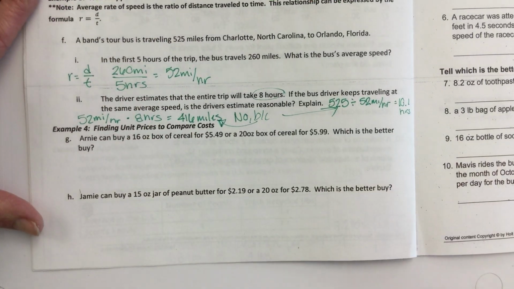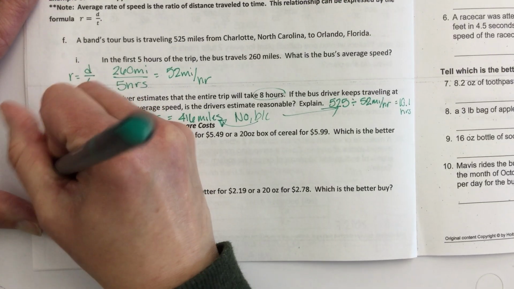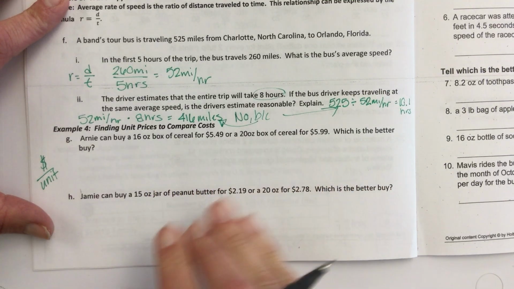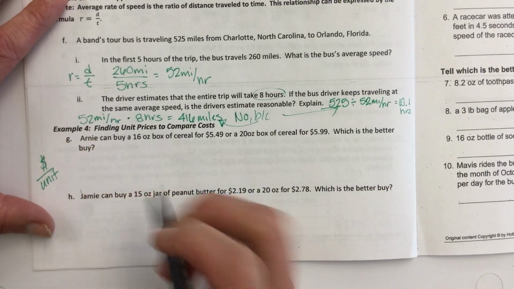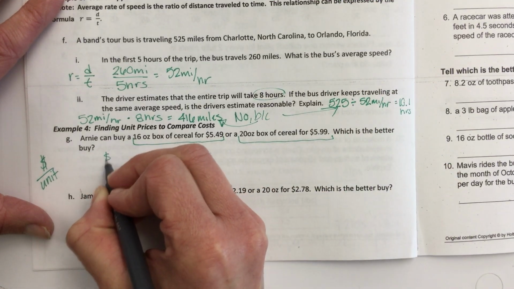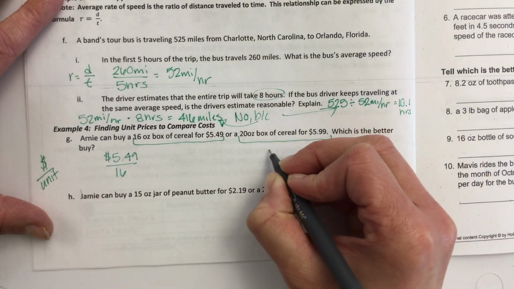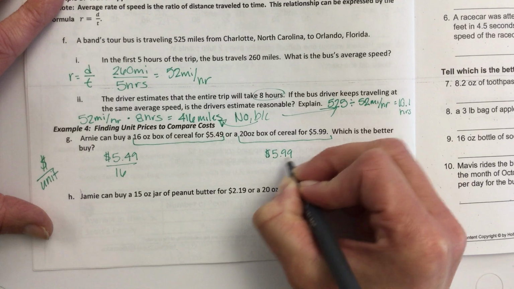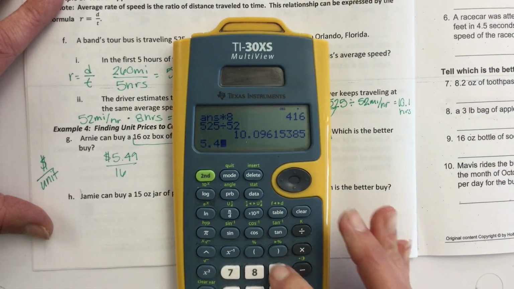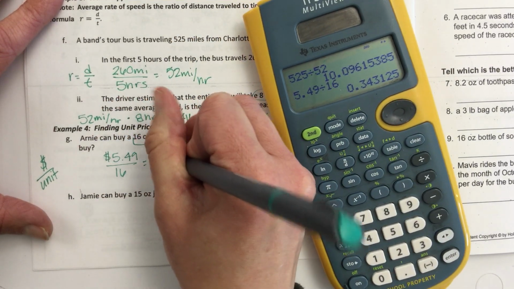Then the last type of problem that we have in this section is unit prices. Unit price is always dollars per unit or cents per unit. So if we are comparing which is a better buy, Arnie can buy a 16 ounce for this or a 20 ounce for this. You take your dollars, $5.49 divided by 16, $5.99 divided by 20. 5.49 divided by 16, and 5.99 divided by 20.